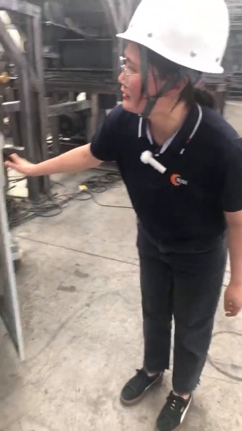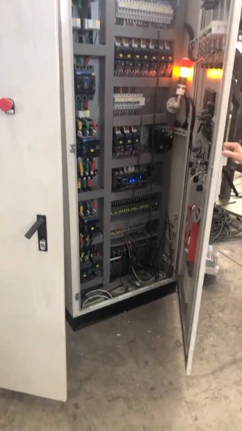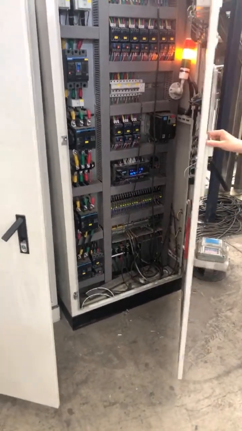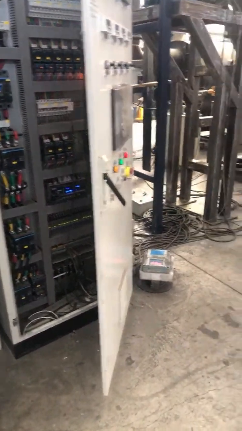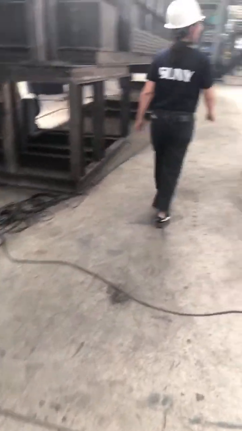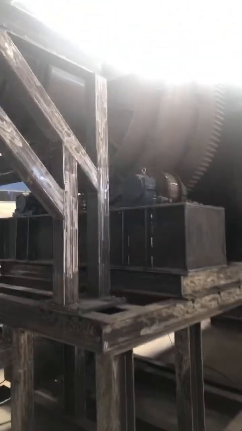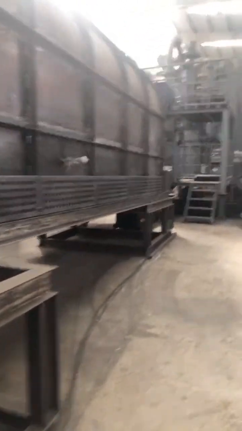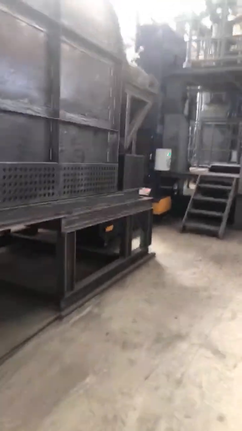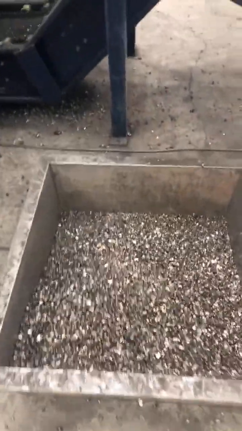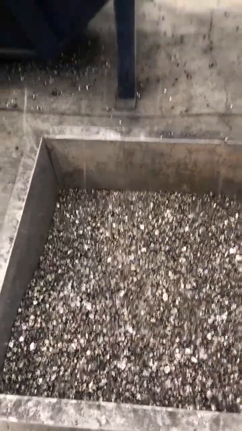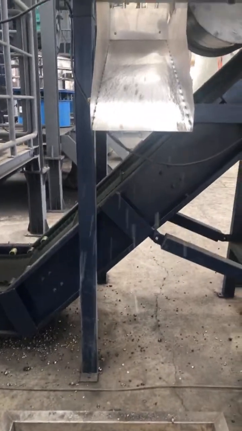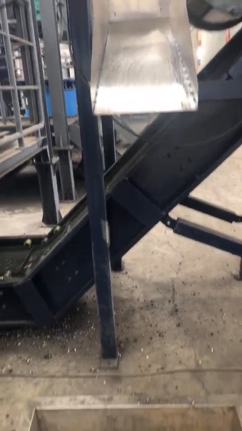Let's check the inside of our PLC control cabinet. Until now, we have obtained a lot of output raw materials. First of all, that is the iron shells.